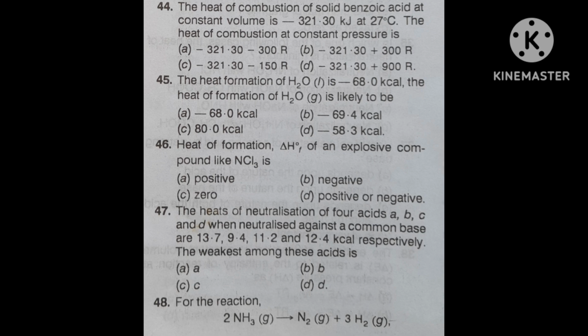T is 300, R you can write only R, the value is not given. Minus 0.5 means half, so 300 divided by 2 means 150 R. Hence you will get minus 321.30 minus 150 R.